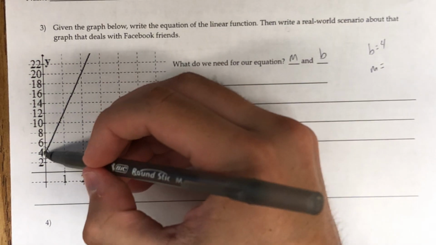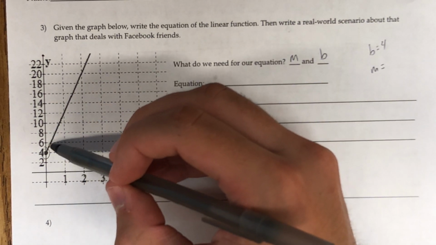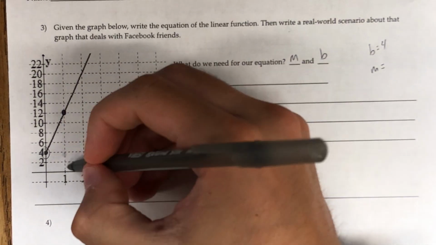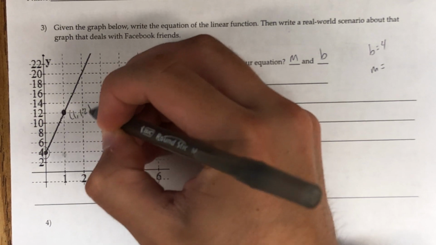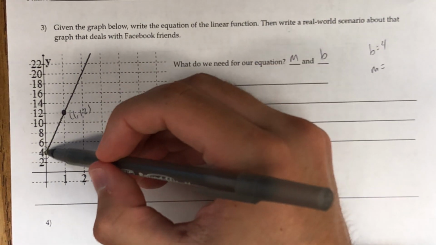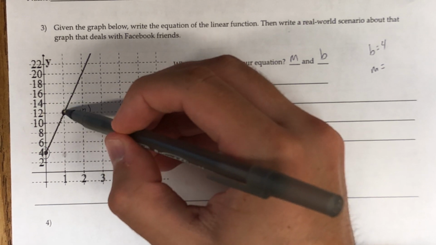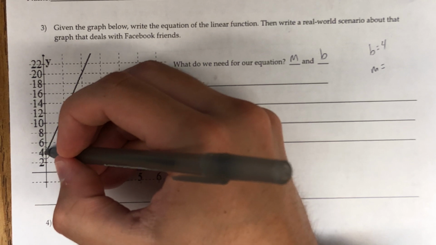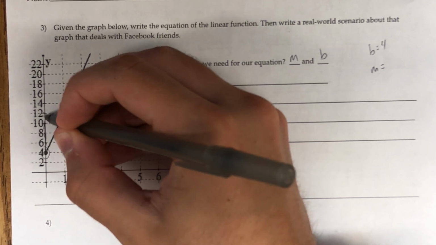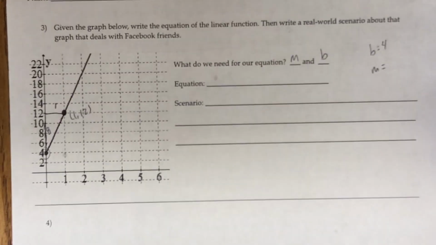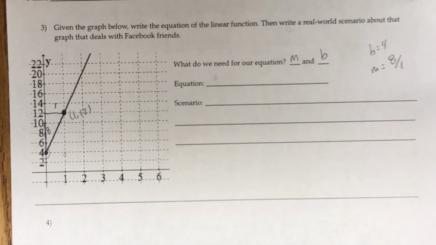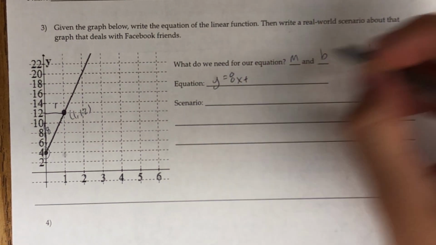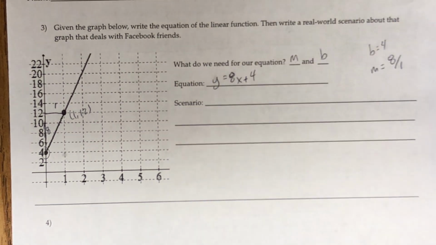Our m, so we have that point at 0, 4. Let's look for where else it crosses one of those corners. Right here we've got a point, and that is 12. As we're determining this slope, notice it goes up 1, 2, 3, 4 over 1. But it's not going up by 1s here, it's going up by 2s, so we should count by 2s. So it goes up 2, 4, 6, 8, and over 1. So our slope is a rise of 8, a run of 1, or our slope would be 8. So y equals mx plus b, or 8x plus 4.